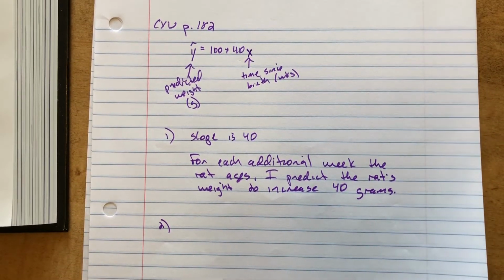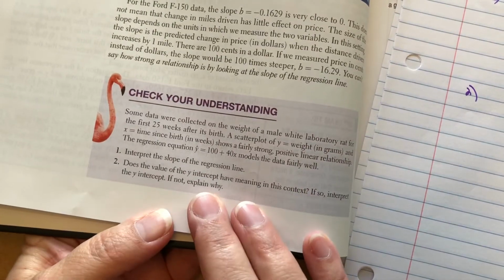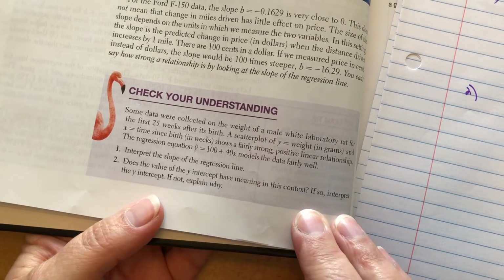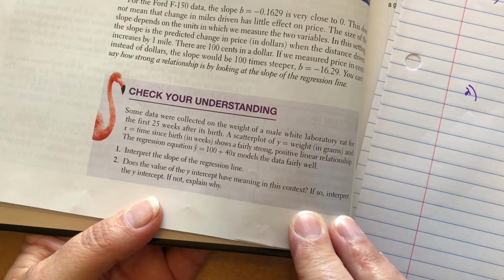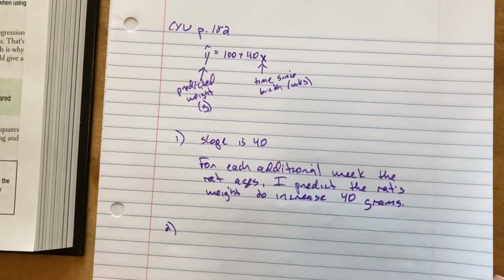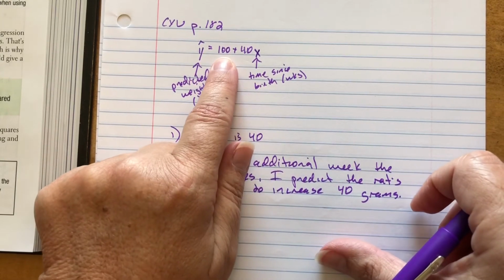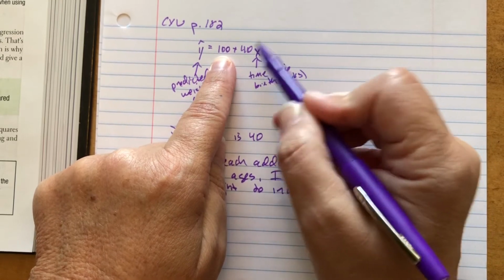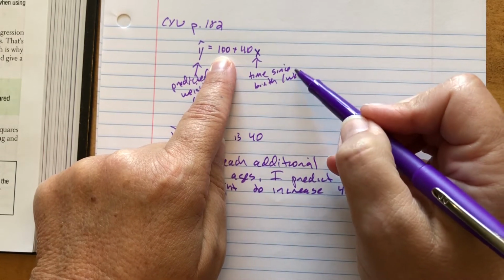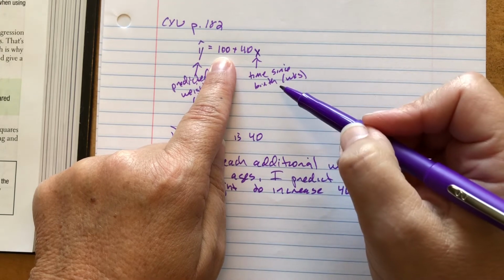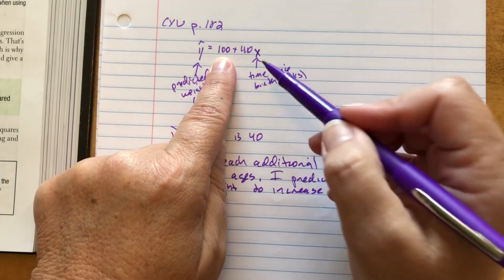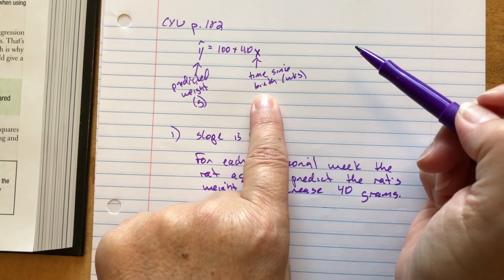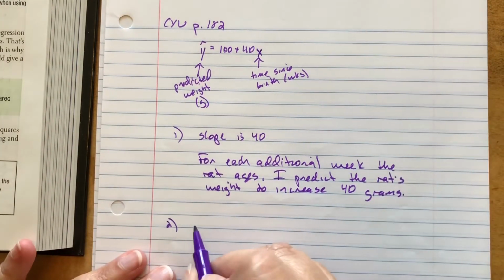All right, number 2 says, let's look at the book. Number 2 says, does the value of the y-intercept have meaning in the context? And if so, interpret the y-intercept. If not, explain why. All right, so y-intercept, of course, thinking about your math 1 days, is your mx plus b. It's always this value. It's when x equals 0. Okay, well in this case, x equals 0 means it's 0 weeks since the rat was born. Well, isn't that at birth? So we would say the y-intercept is 100.